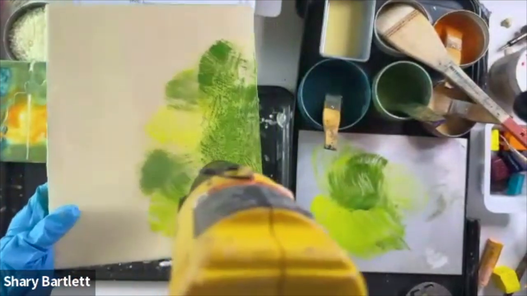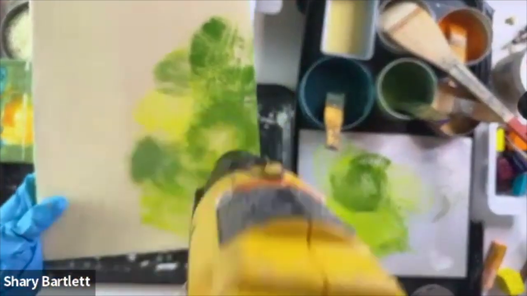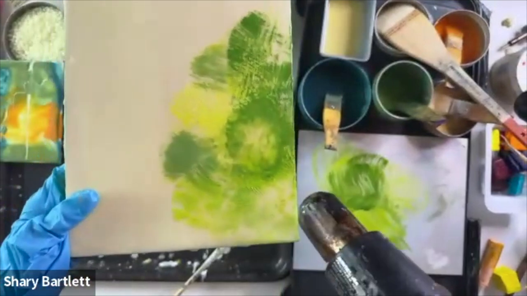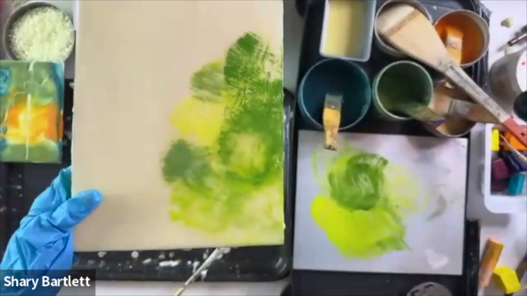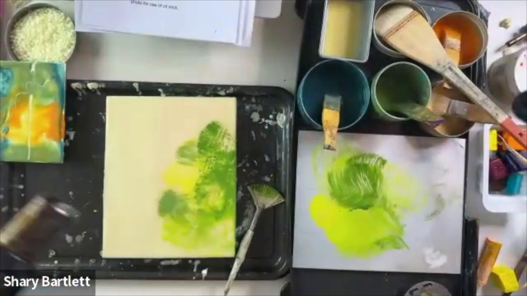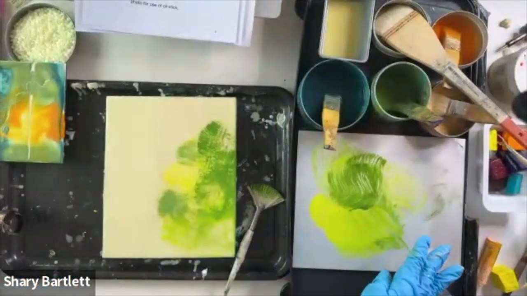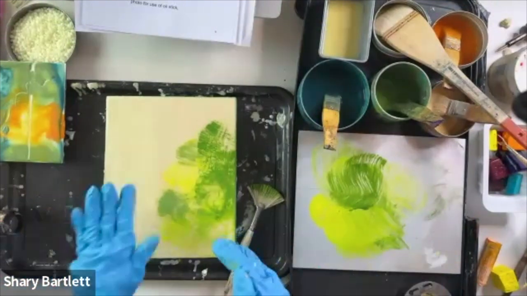If you overfuse or use extra heat, you're going to make that bleed, which may be what you want to do. So those are ways of using colored waxes right on the griddle.